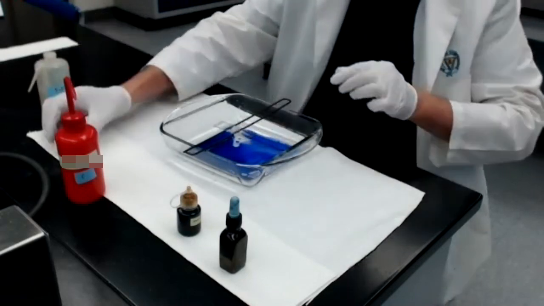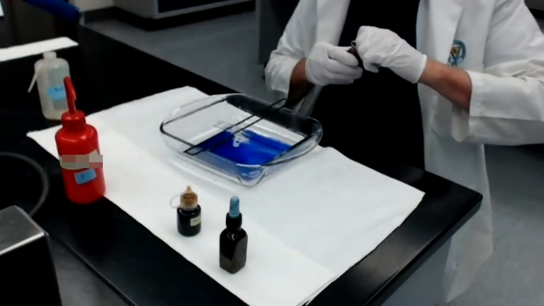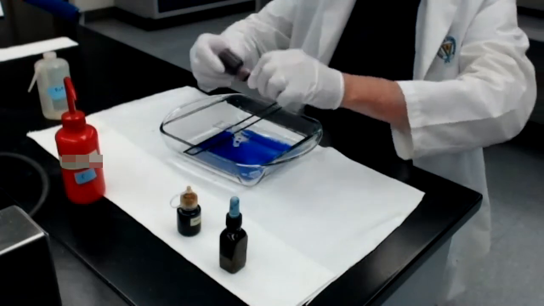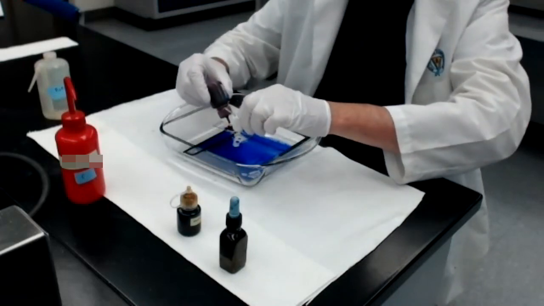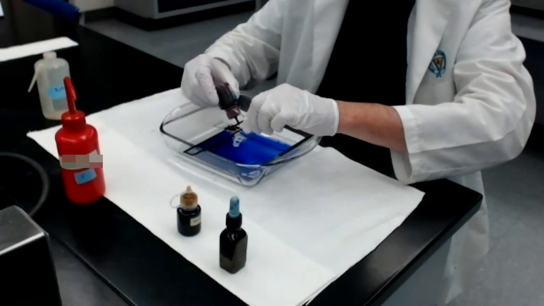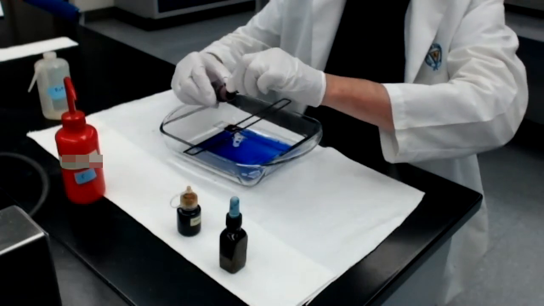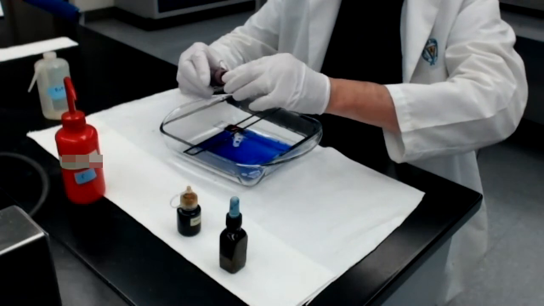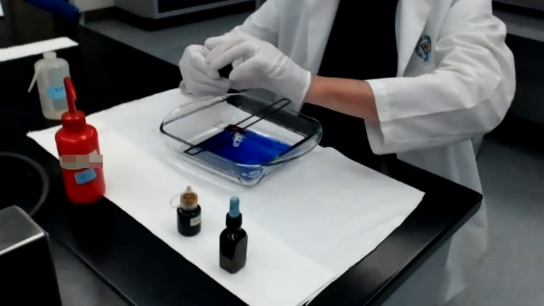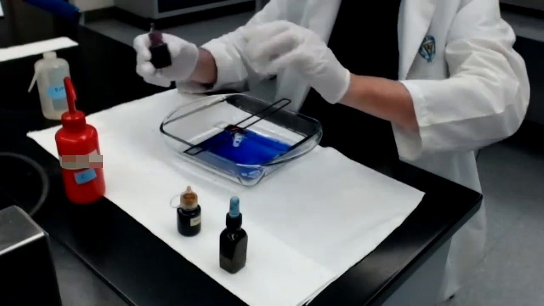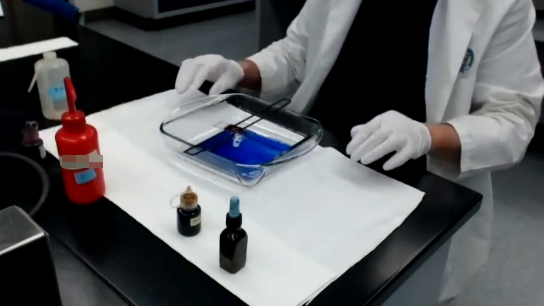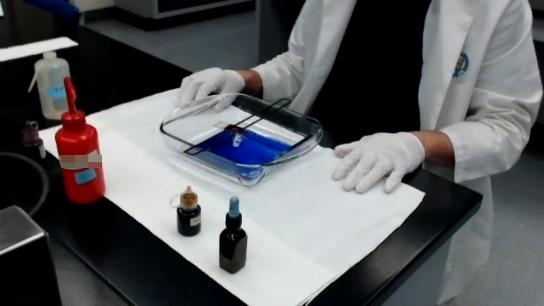And now we don't have to rush at this point. We can just grab the counter stain, which is safranin, and we will cover the smear with the red counter stain, the safranin. We will leave that safranin on for at least 60 seconds. Again, I'm going to cut away and come back. So I'll see you in a second.